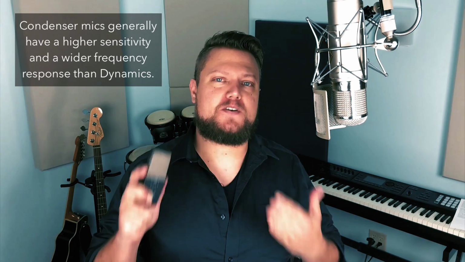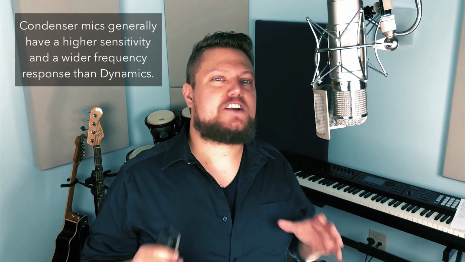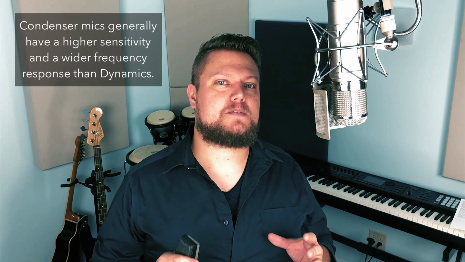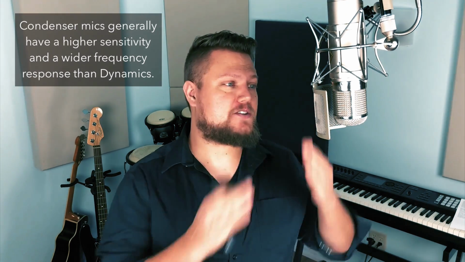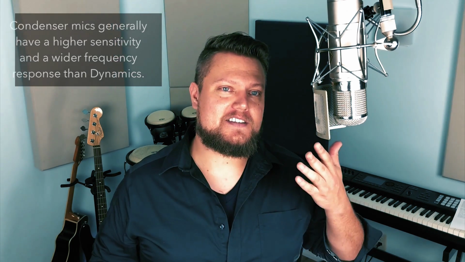Now with condensers, they're more sensitive and almost always have a full frequency range from 20 Hz to 20,000 Hz. The variation in tone of the recording comes from the type of capsule, whether it's a tube mic or a solid-state mic, and also the kind of electronics going on inside. Condenser mics can have a lot of varieties. You have small diaphragm, large diaphragm, tube, solid-state FET, with a transformer, without a transformer. These are called transformerless mics. So there's a lot of variation.